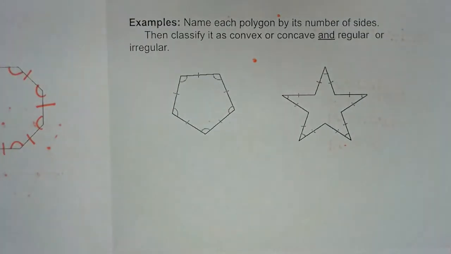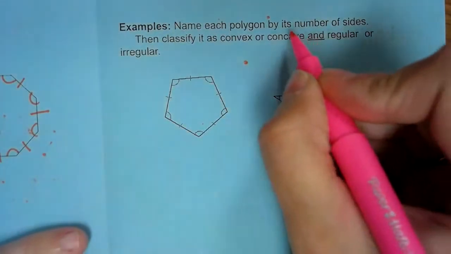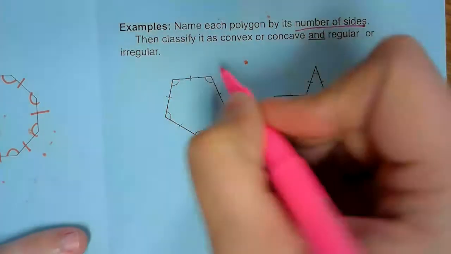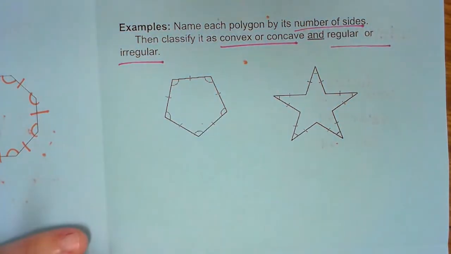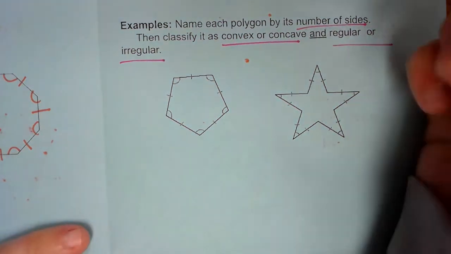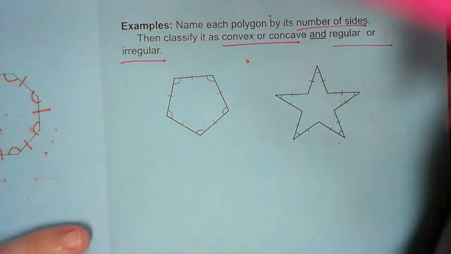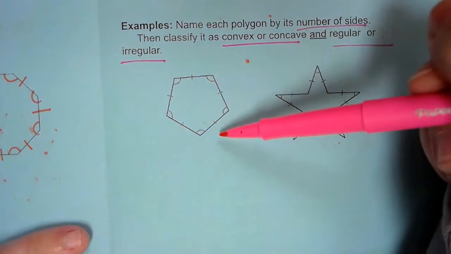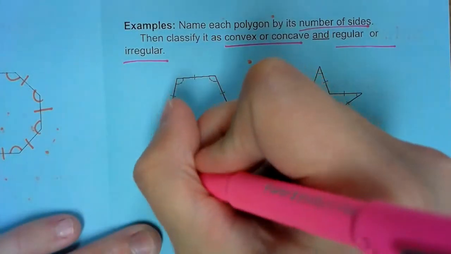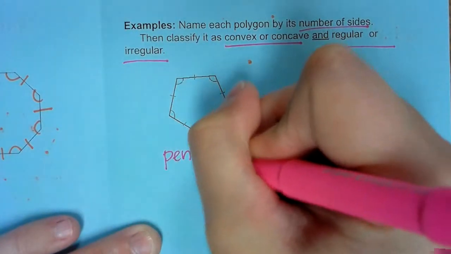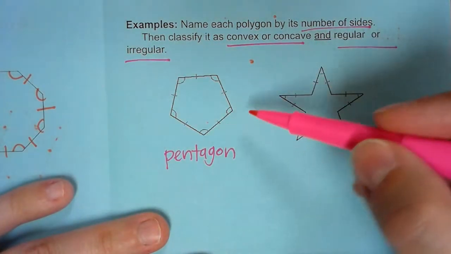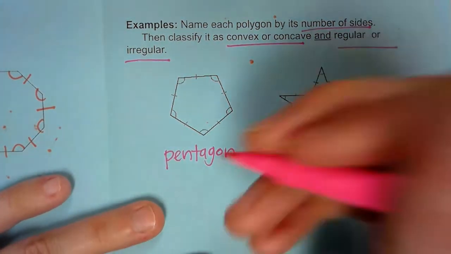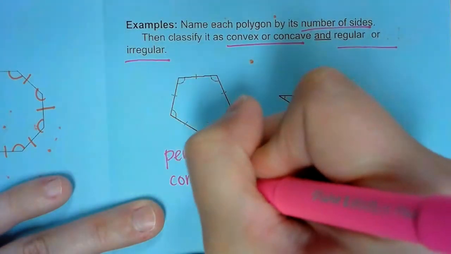Check these out. So it's asking us to do 3 things. It says name the polygon by its number of sides, convex or concave, and then regular or irregular. So first we'll start with the number of sides. We're going to use a fancy word for the number of sides. So this polygon has 1, 2, 3, 4, 5 sides. That makes it a pentagon. Convex or concave, well, I can clearly look at it and tell it's not caving in on itself. So it must be convex.